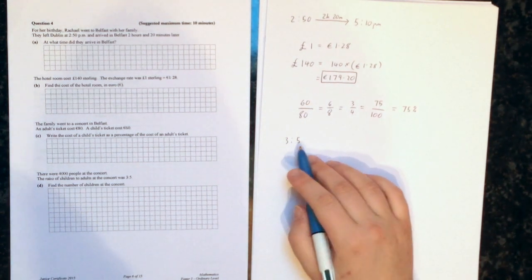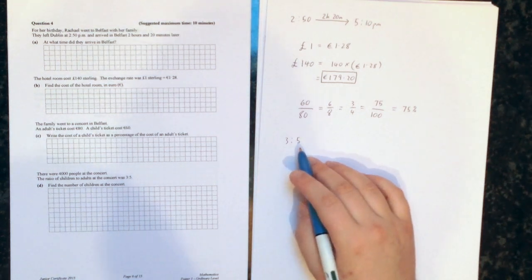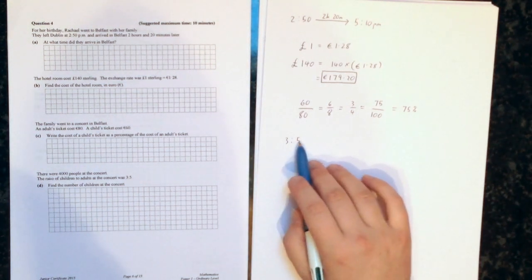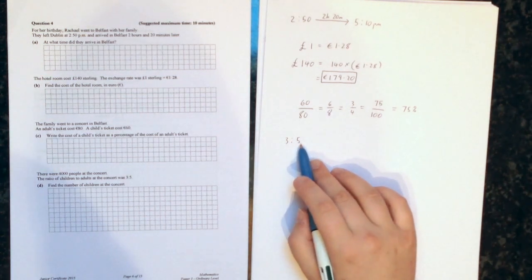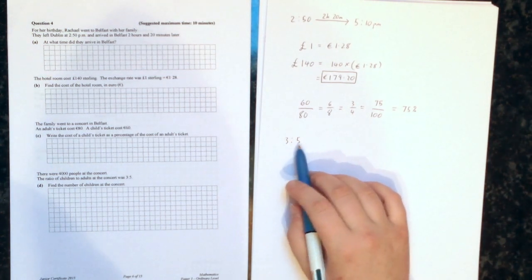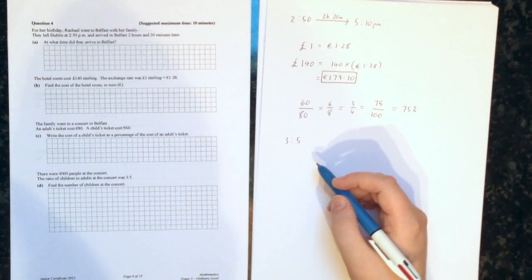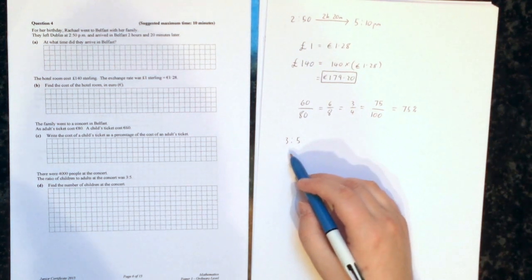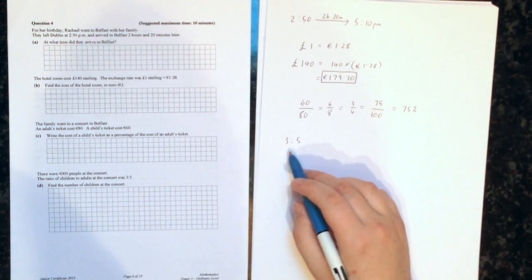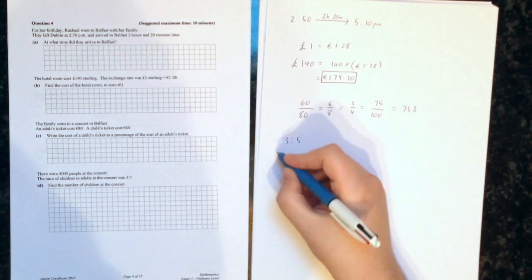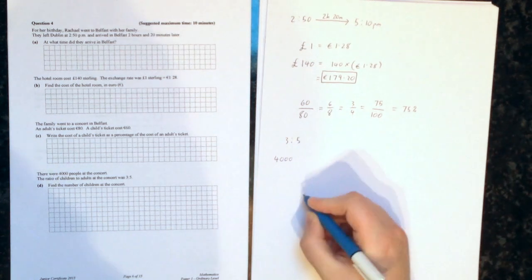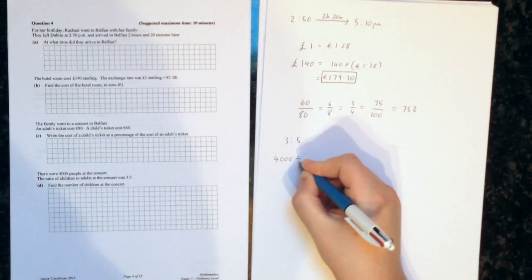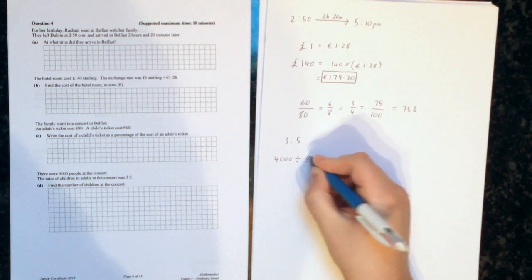So let's divide that into how many groups of 8 people there were, because we know how to divide up 8. We know if there's 8 people, then there's 3 children and 5 adults. So we're going to add these together to get 8. That's where the 8 comes from. And then we can divide the 4,000 people in the concert into groups of 8, because we know how to divide up 8 people. So we have 4,000 people in the concert. We're going to divide that into groups of 8.